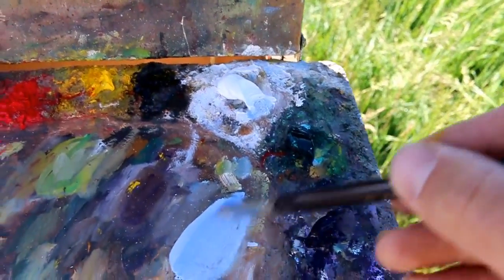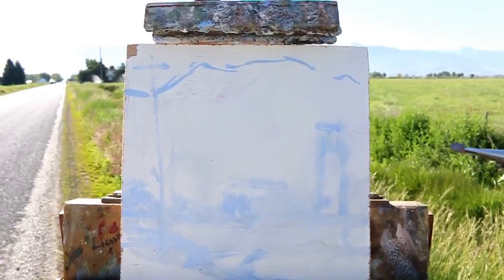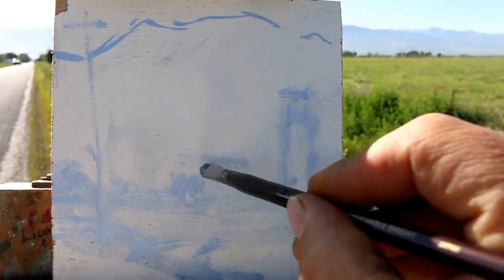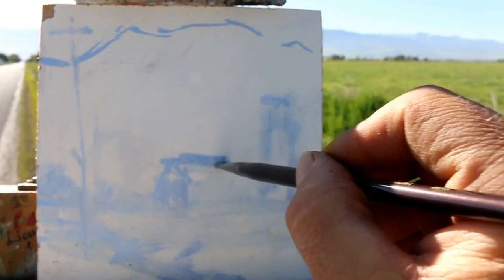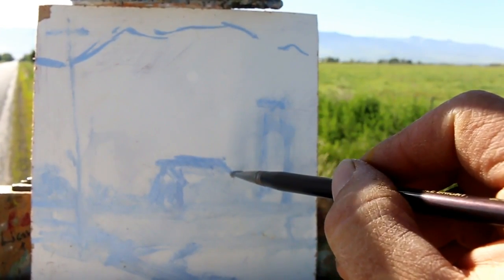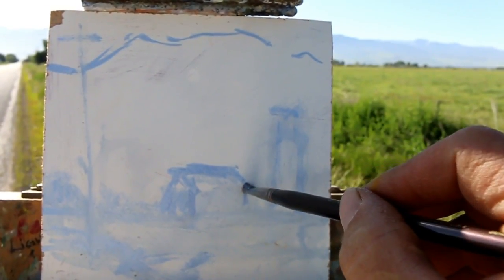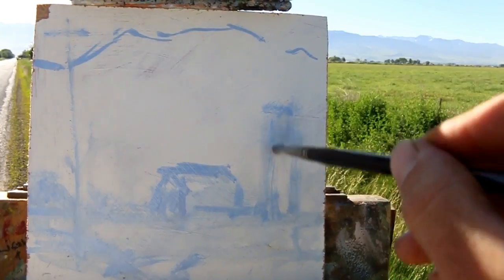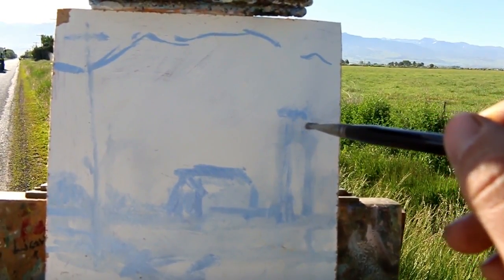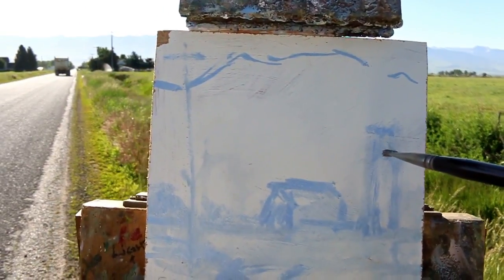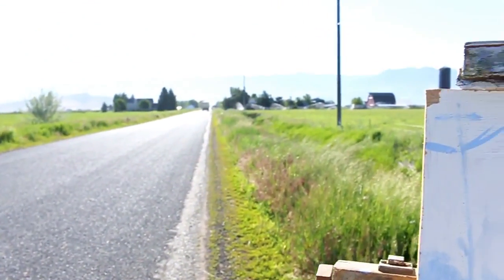I'm just mixing more of this blue color, still just working with that. What? Oh, I got it out. Today is trash day. There goes the garbage truck.